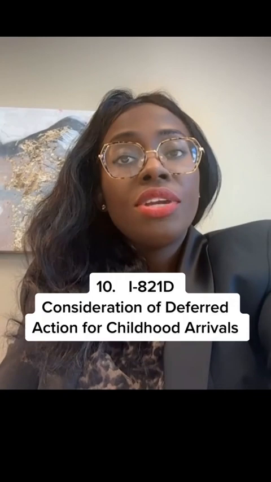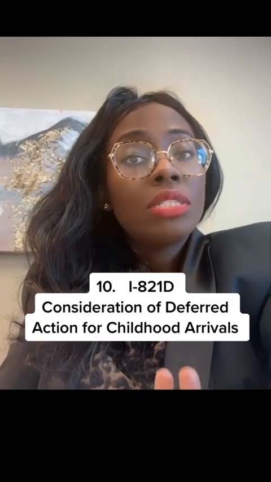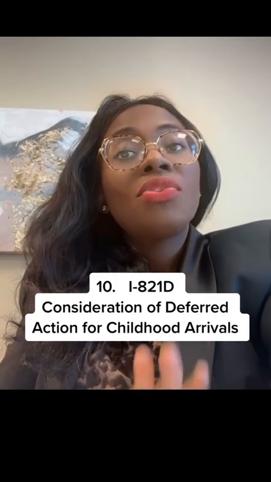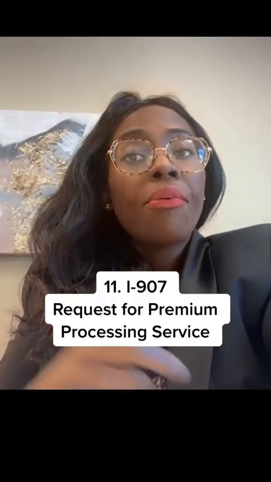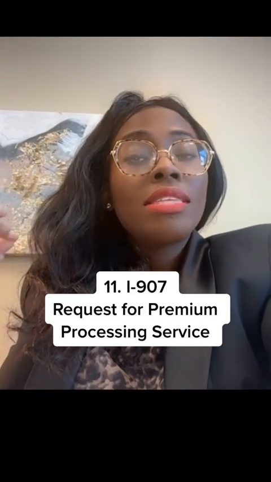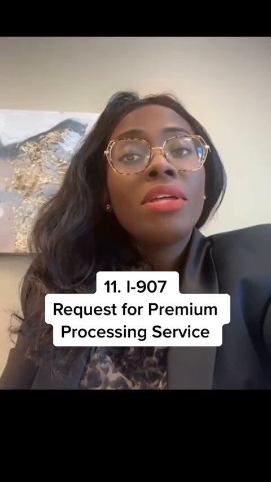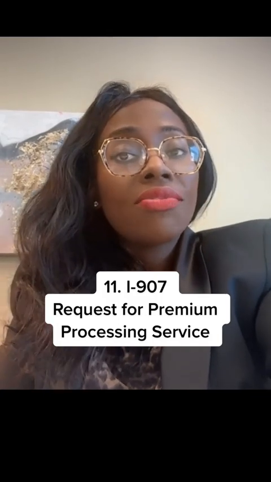Number 9 is the I-821, application for temporary protected status, the TPS. Number 10 is the I-821D, consideration of deferred action for childhood arrivals, DACA. Then number 11, a form you can file online without necessarily printing out hard copies and submitting to the USCIS by mail, is the I-907. That's the request for premium processing service.